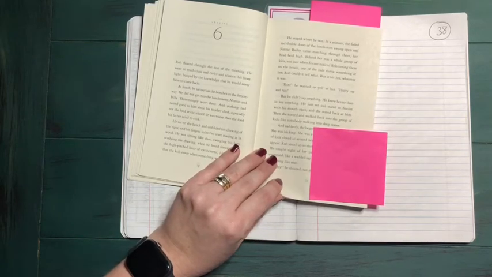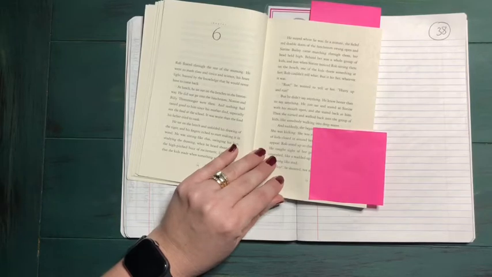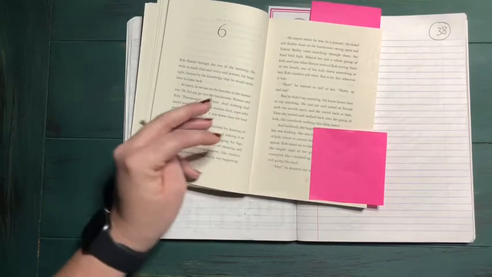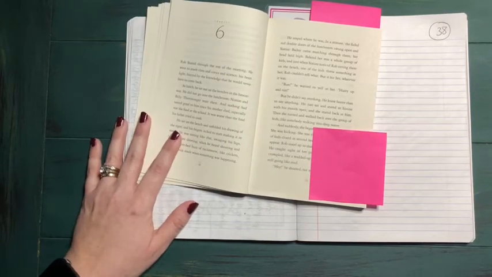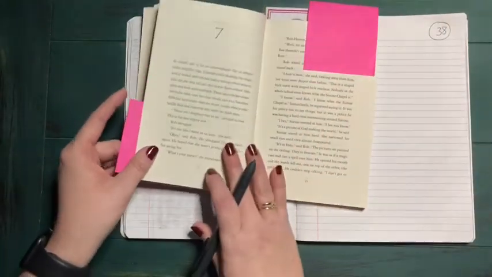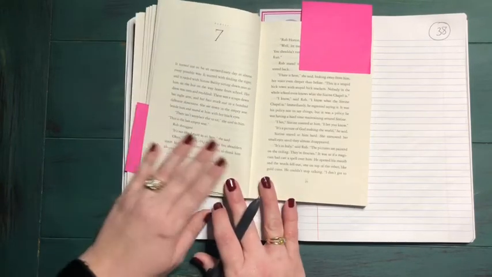Today, as you know, for details that seem significant, I want you to think, does this explain what my character desires? Does it reveal obstacles or challenges that the character needs to overcome? Does it show the resolution? Today, we're going to be reading one more passage in our book. We're going to be moving on to chapter 7 on page 23.